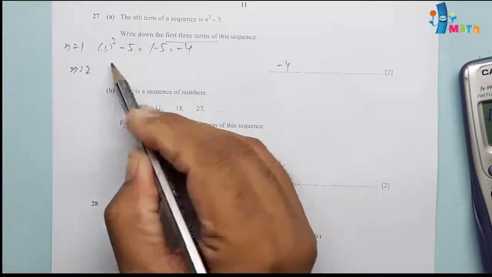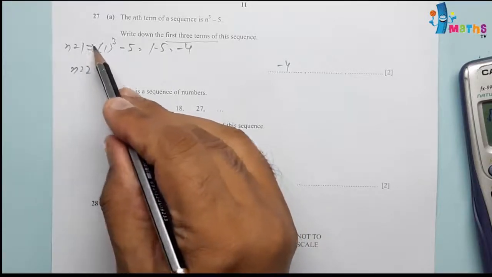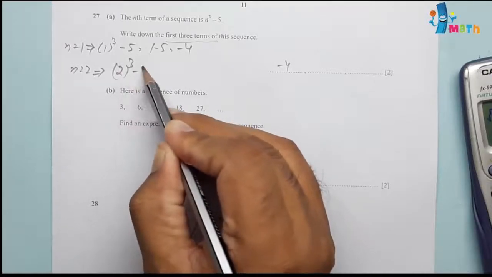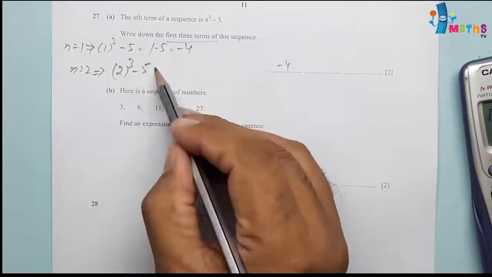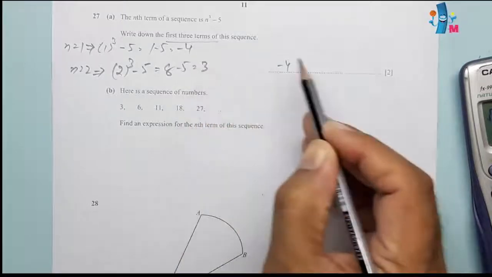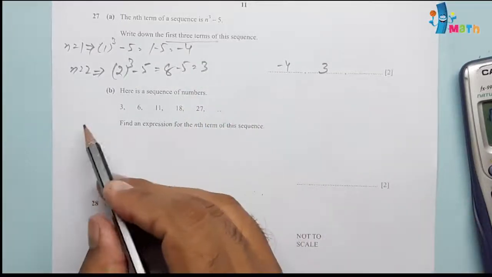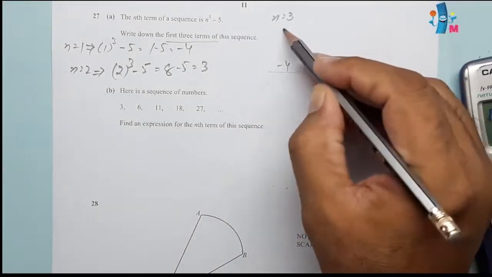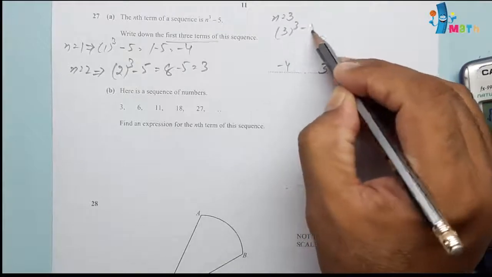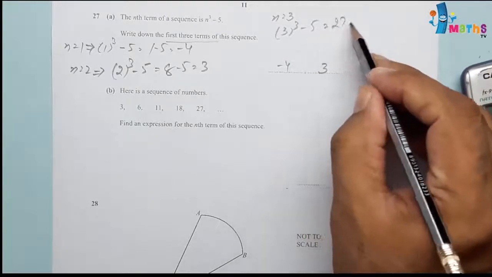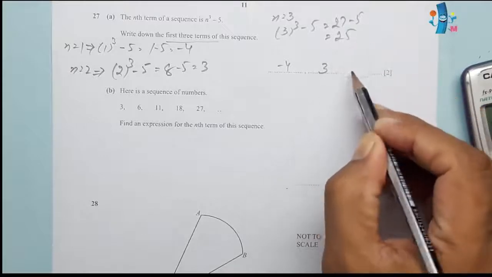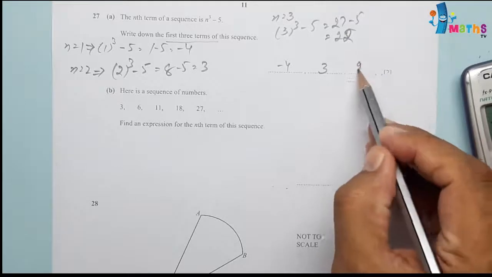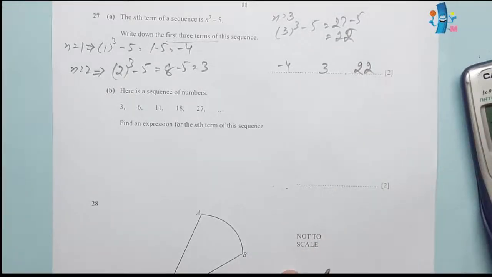When n is equal to 2, this will be 2 cube minus 5. So 2 cube will be 8. 8 minus 5 will be 3. So the answer will be 3. Next will be when n is equal to 3. This will be 3 cube minus 5, which is 27 minus 5, which is 22. So we can write the answer as 22.